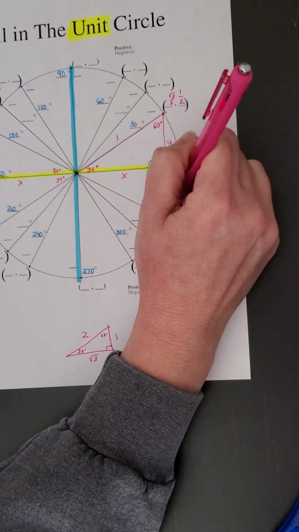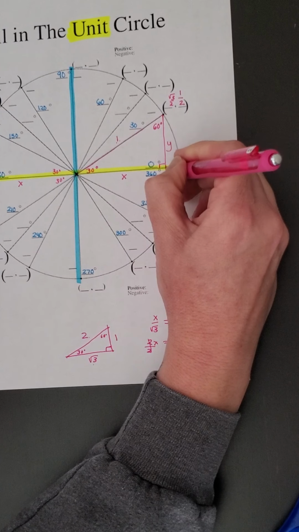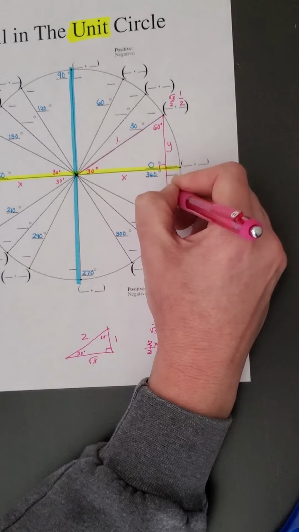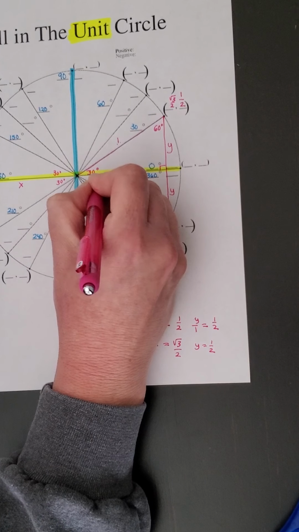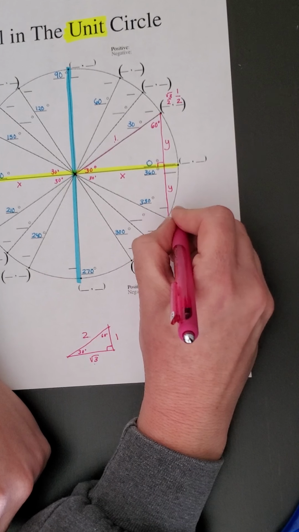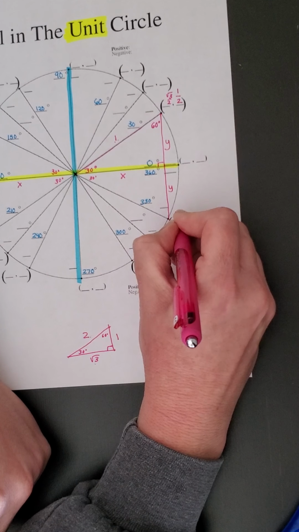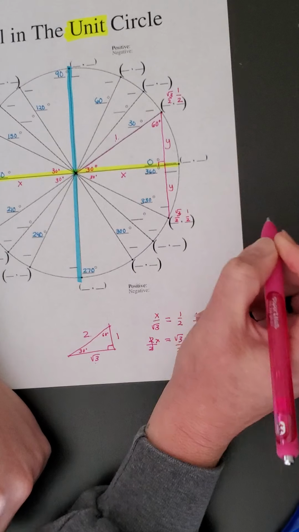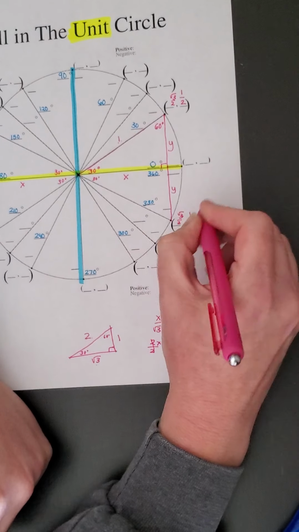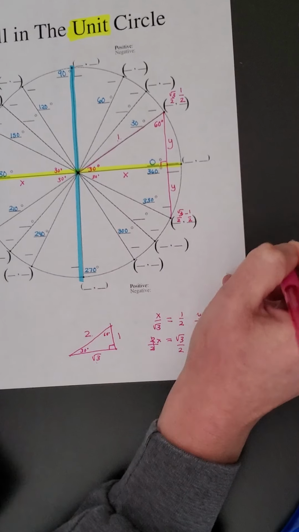I can reflect this triangle down here. And what I'll have is the same triangle. This will be a 30-degree angle. And so my values will still be √3 over 2 and 1/2. But the difference will be here, x is positive, but y is negative. And so I'll put a negative on the y value.